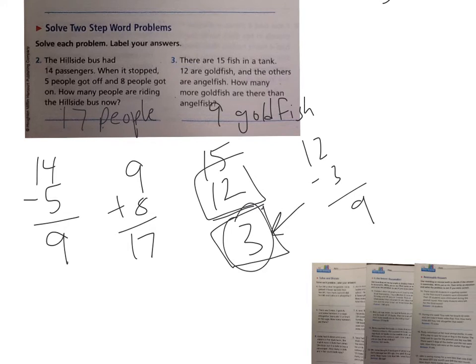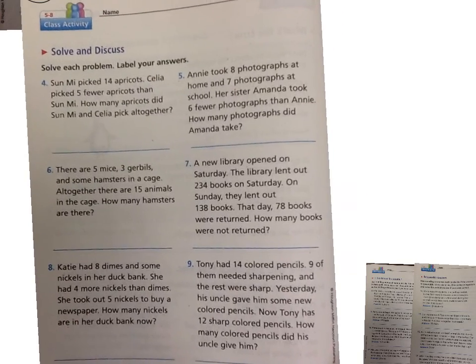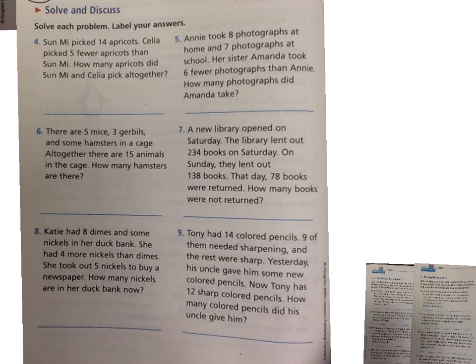I'm going to boogie through these because I know you guys do a really good job with these. I only really want to do one maybe from this, and then I'm going to go to the next page because I want you to do the rest on your own.